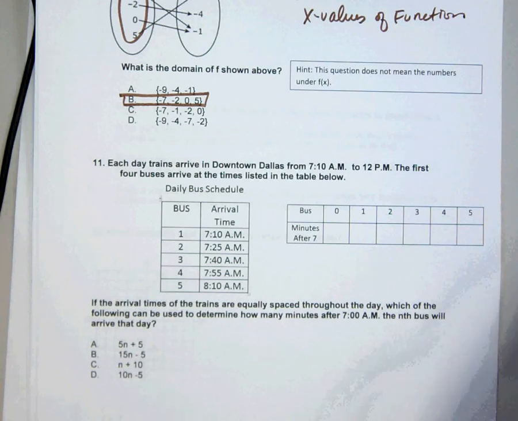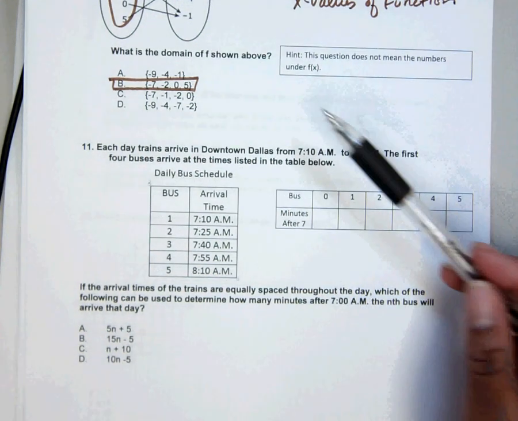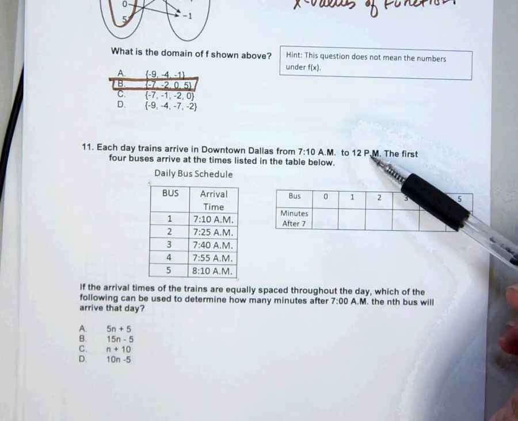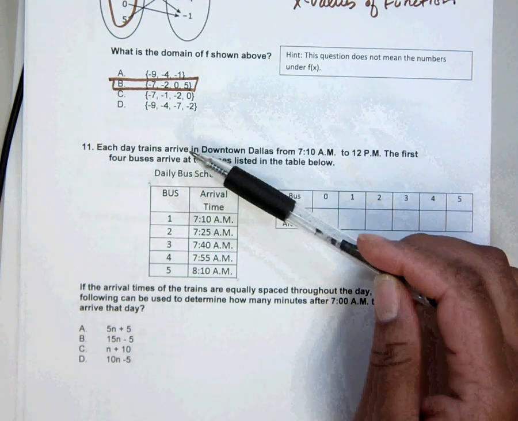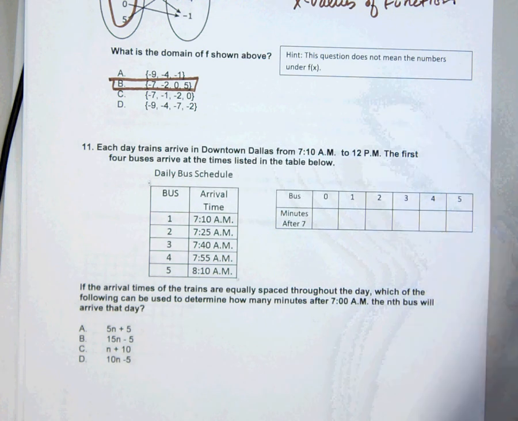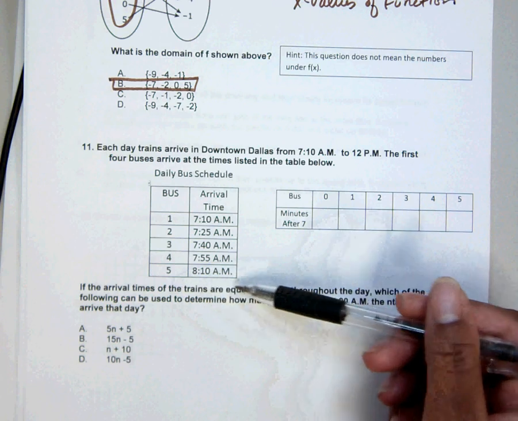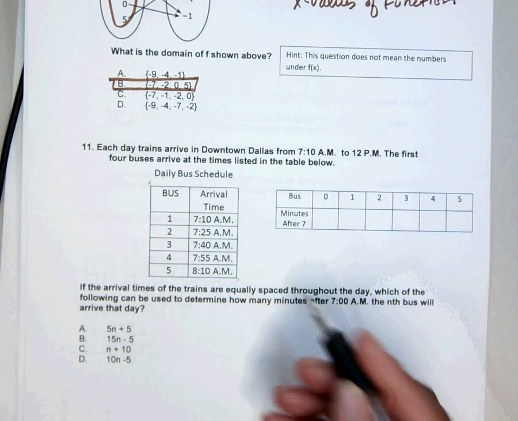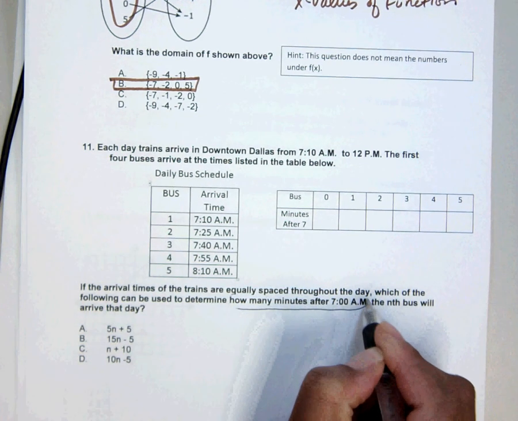Okay, let's go over number 11. It says that each day the trains are going to arrive in downtown Dallas from 7:10 to 12 p.m. and the first four buses arrive at the times listed in the table below. If the arrival times of the trains are equally spaced throughout the day, which of the following can be used to determine how many minutes after 7?